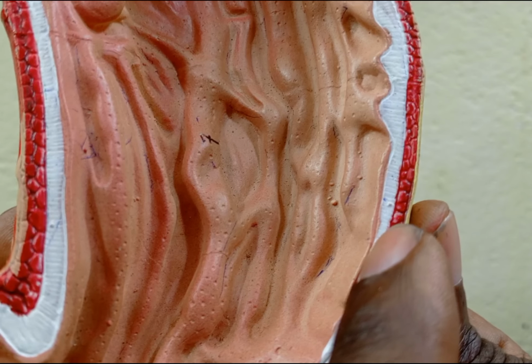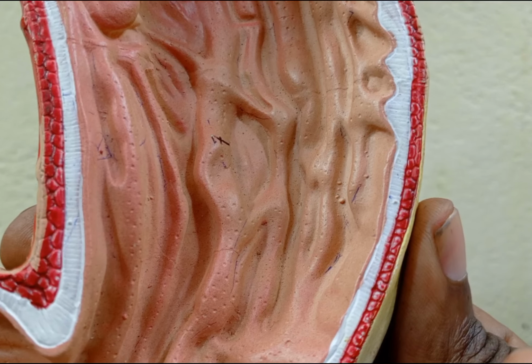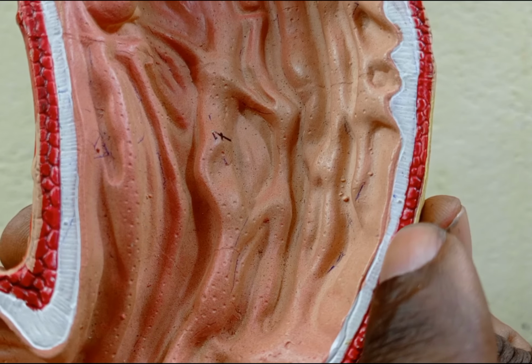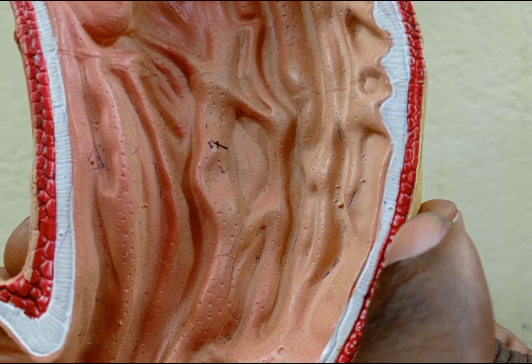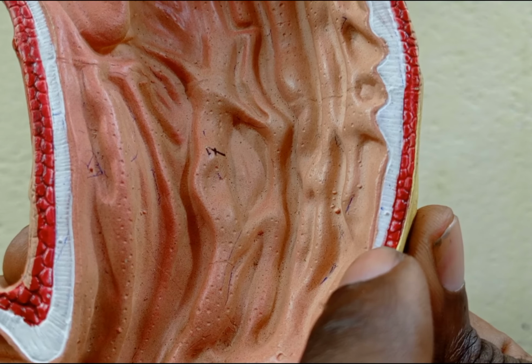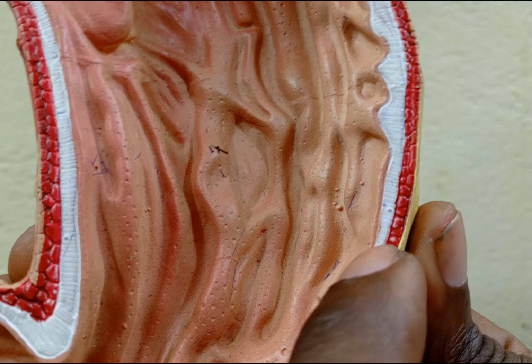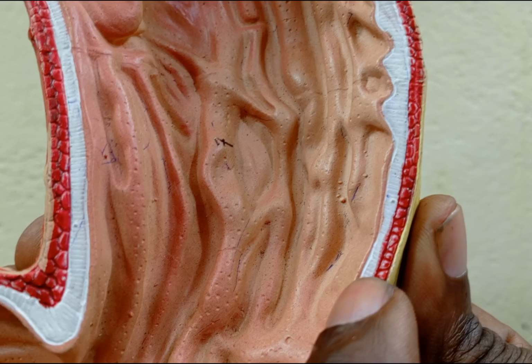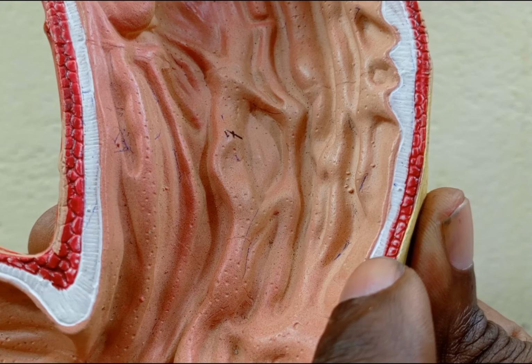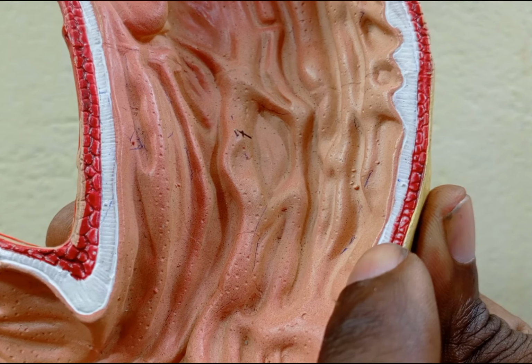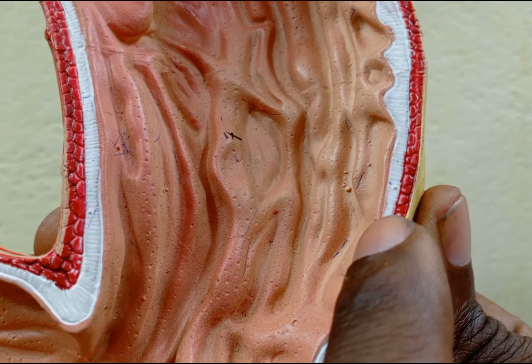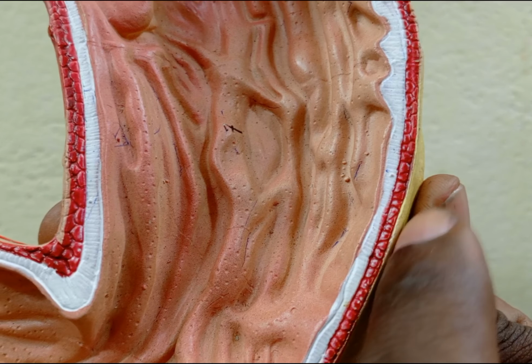It has the inner oblique, the middle circular, and the outer longitudinal. This is somewhat unique from other parts of the GIT, because in other parts the muscularis externa has the inner circular and the outer longitudinal.